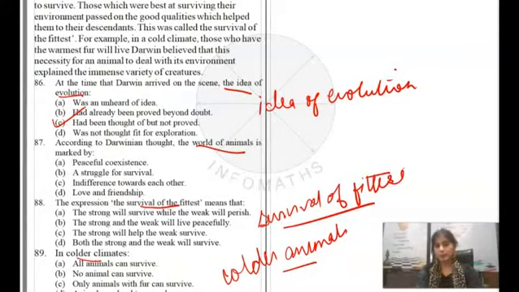Next, according to Darwin, the world of animals is marked by peaceful coexistence, struggle for the survival, indifference towards each other, love, and struggle for the survival, obviously. So the whole passage depends upon the struggle of the survival. The expression the survival of the fittest means that, obviously it is a direct question, the strong will survive while the weak will perish. Yes, the strong will survive and the weak will perish. The direct question is there.